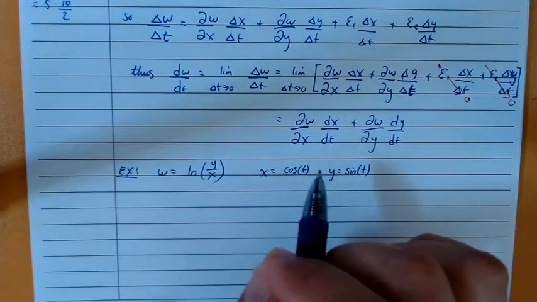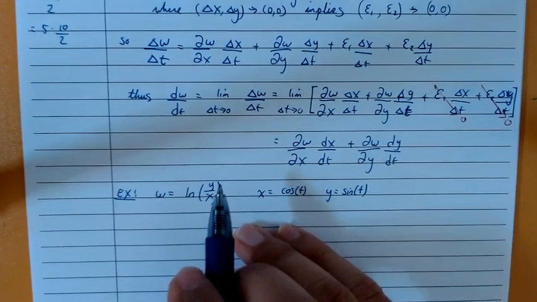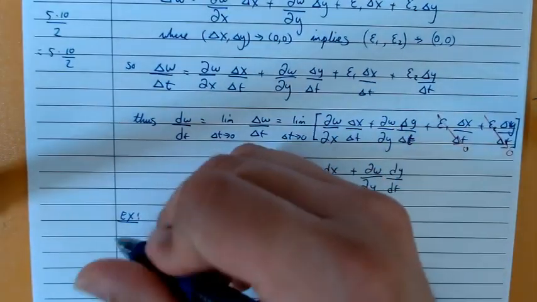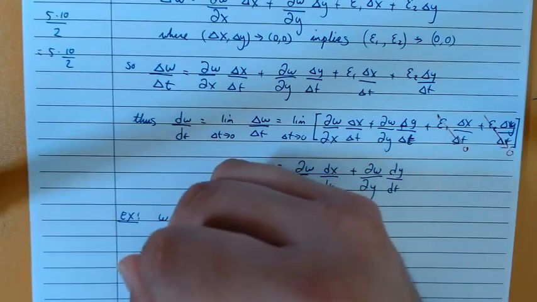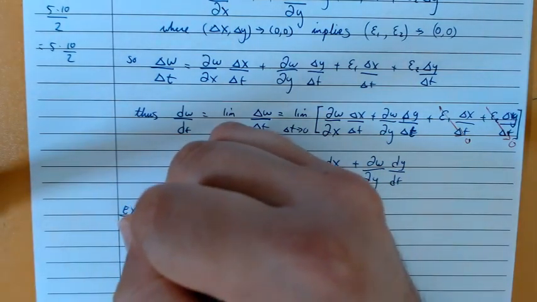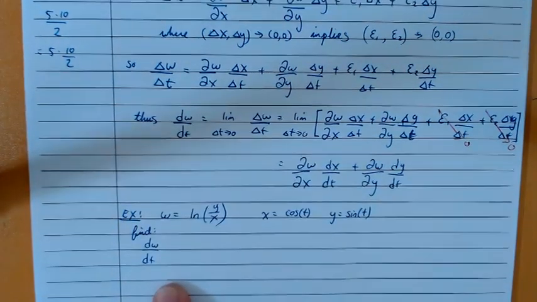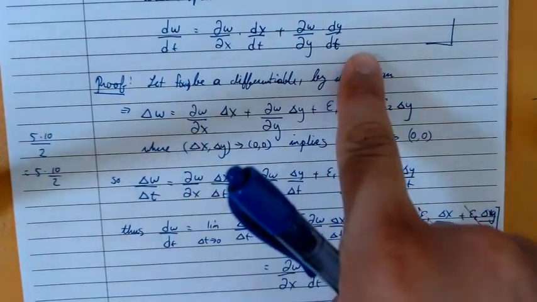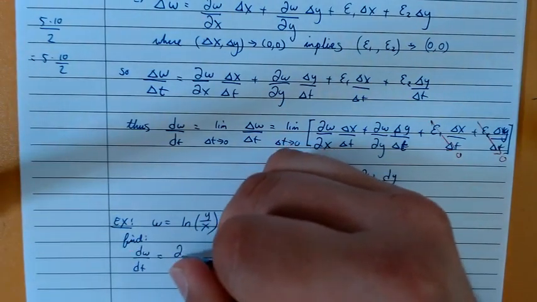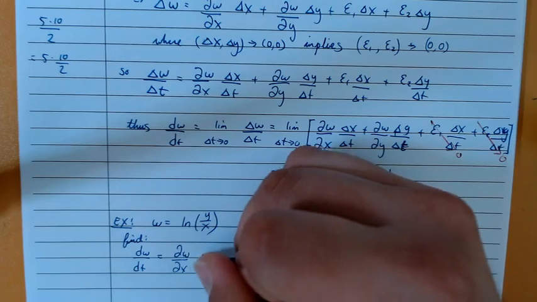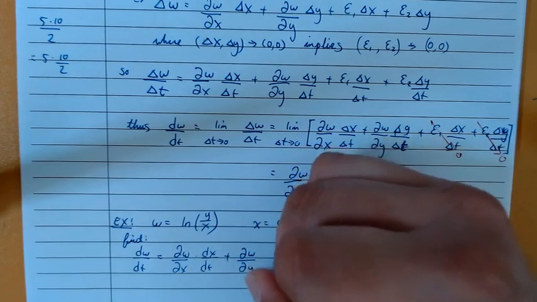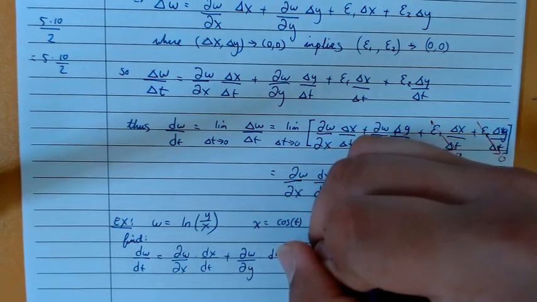Now there's two ways to do this. The first way we can do this is we can use this chain rule right here. So let's see how that looks. The question is find dw/dt. I guess I should have started with that, right? Find dw/dt. All right, so we can do this two ways. We can either use this chain rule, so let's try that first. That's going to be dw/dt, which is ∂w/∂x times dx/dt plus ∂w/∂y times dy/dt.